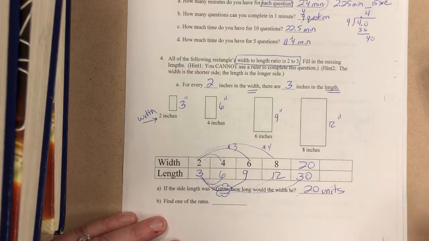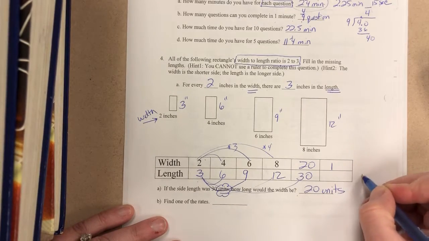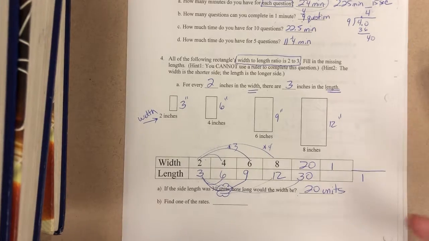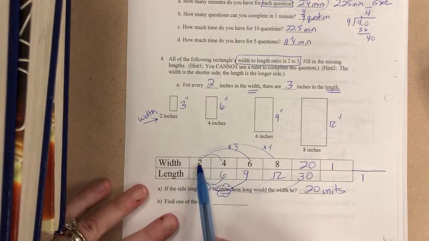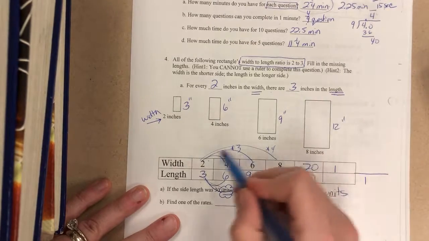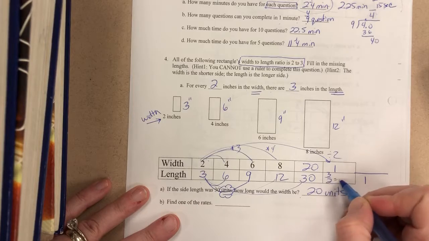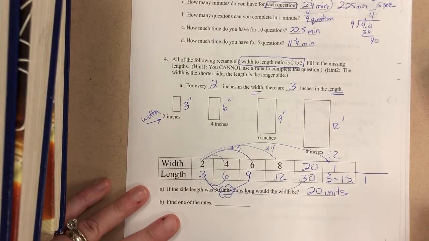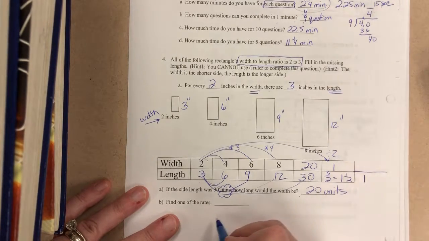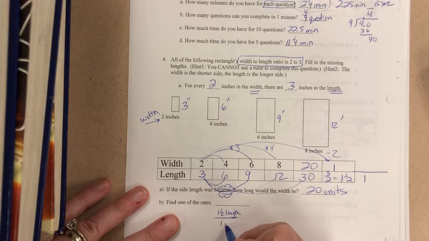Find one of the rates. Well, we have a couple of rates to choose from. I could put a 1 here, or I could put a 1 here. I'll solve for both so that I have whatever you did. I'm going to go back to the original. 2 divided by 2 is 1. 3 divided by 2 is 1 1/2. So one of the rates would be 1 1/2 length to 1 width.